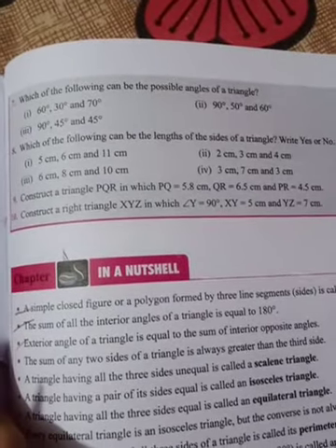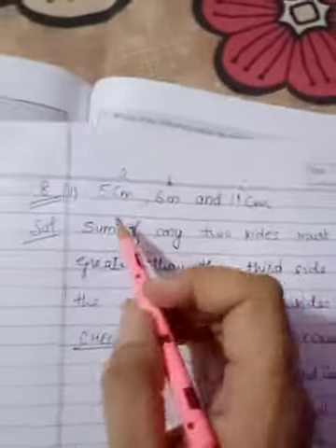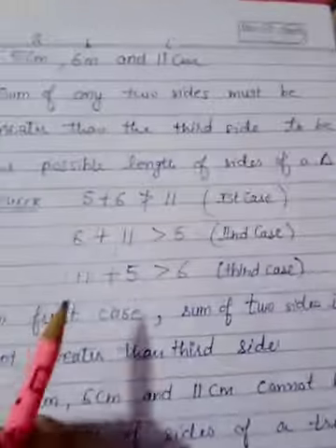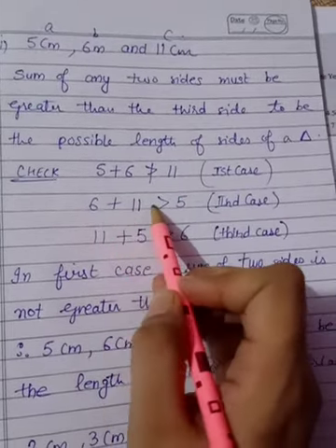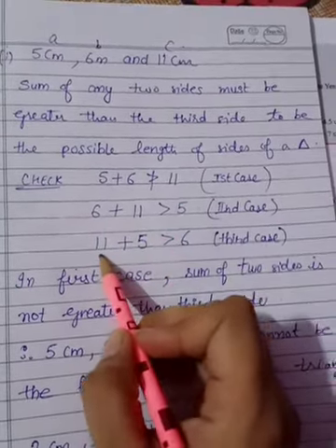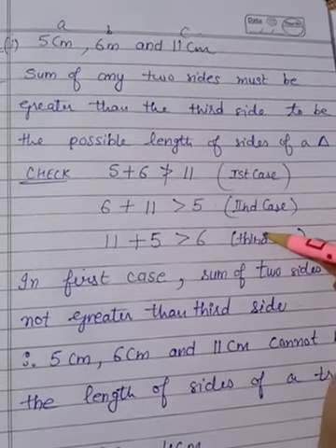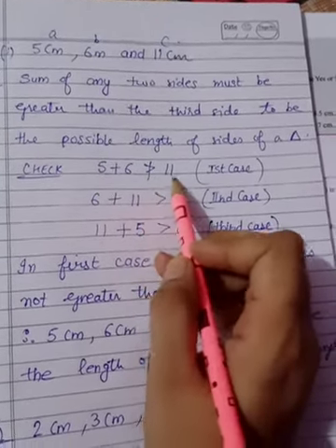Next is question number 8. Which of the following can be the lengths of sides of a triangle? Write yes or no. So three sides are given. Let them be equal to A, B, C. And you have to apply the inequality property here. We will check three cases. A plus B should be greater than C. B plus C should be greater than A. And A plus C should be greater than B. In all cases, the sum of any two sides should be greater than the third side.